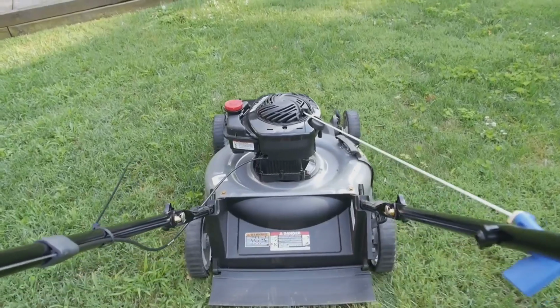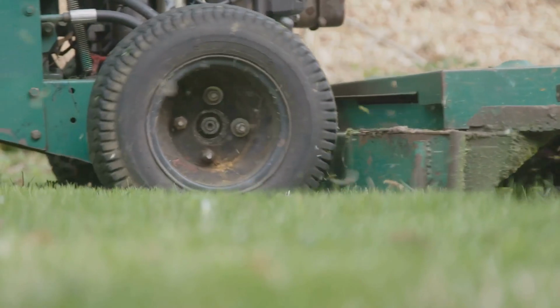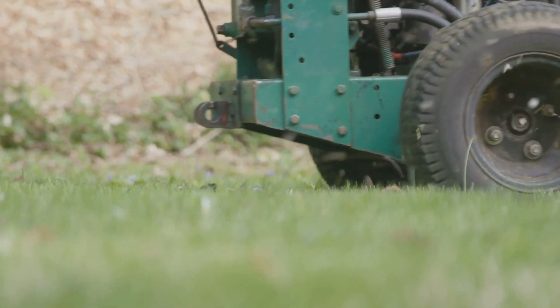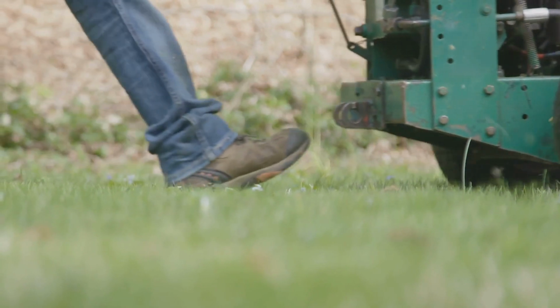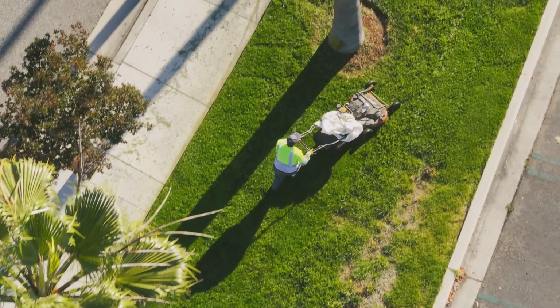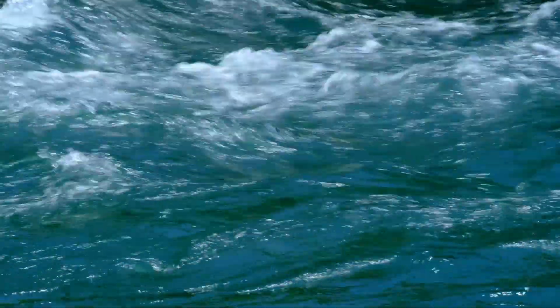Imagine you are pushing a lawnmower. If you push it from a smooth pavement onto thick grass, one wheel will hit the grass first and slow down, while the other wheel is still on the pavement moving faster. This will cause the lawnmower to turn or bend its path. Waves do something very similar.